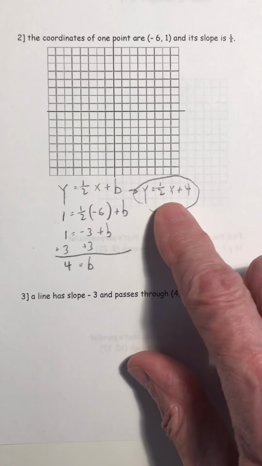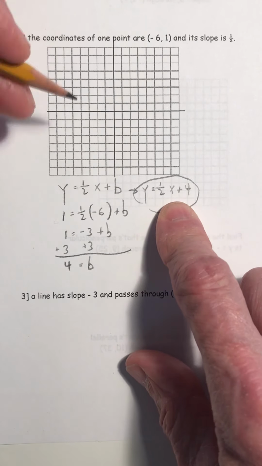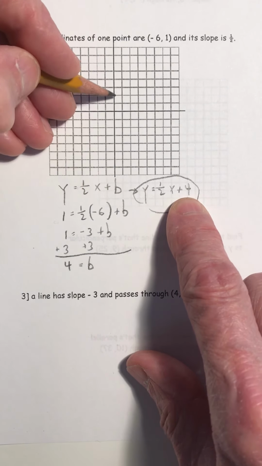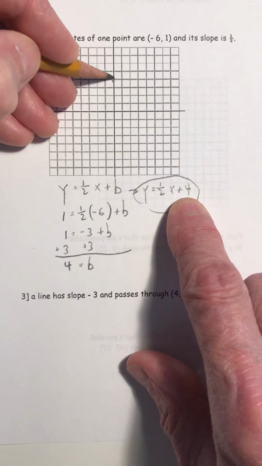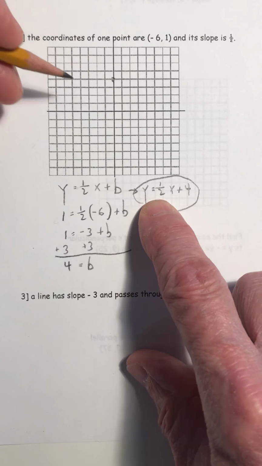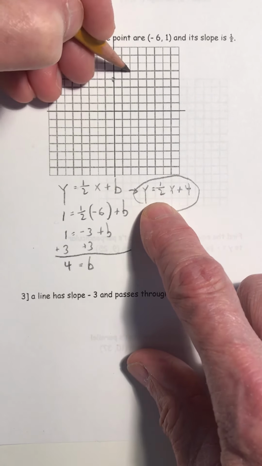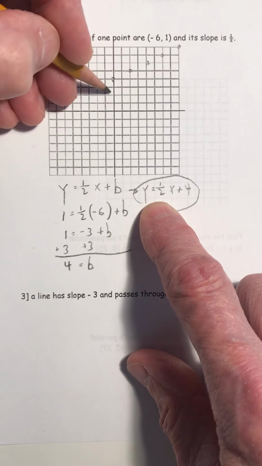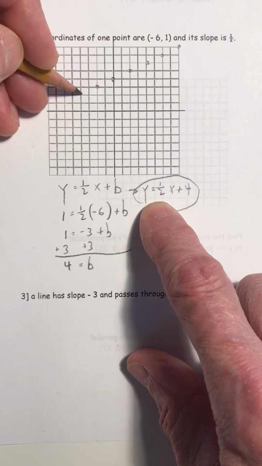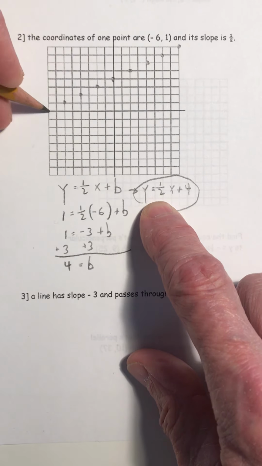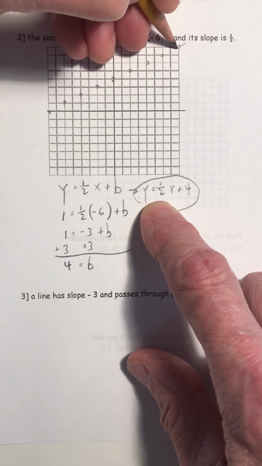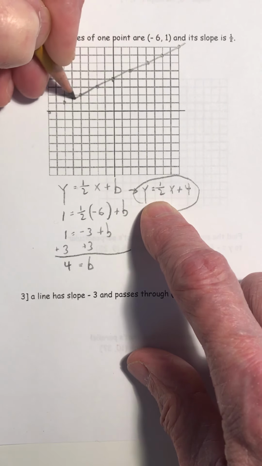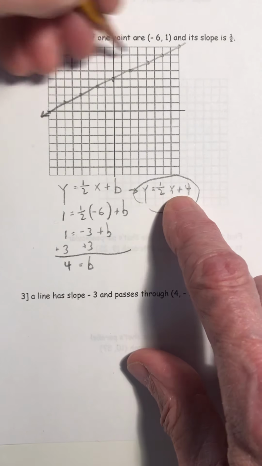Now, let me prove that this is correct this way. I'm going to start at that y-intercept 4. 1, 2, 3, 4. And then using the slope of positive 1/2, I go up 1 over 2, up 1 over 2, again and again and again, or down 1 and to the left 2, again and again and again. And there's the complete line. There's the line with a slope of 1/2 and a y-intercept of 4.